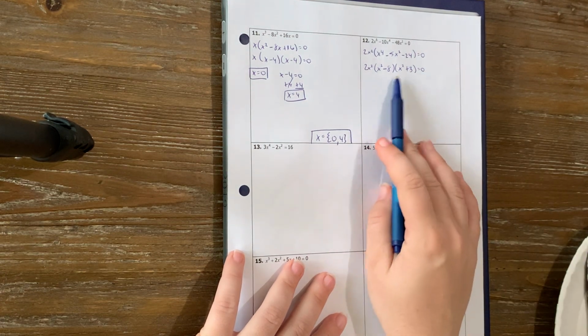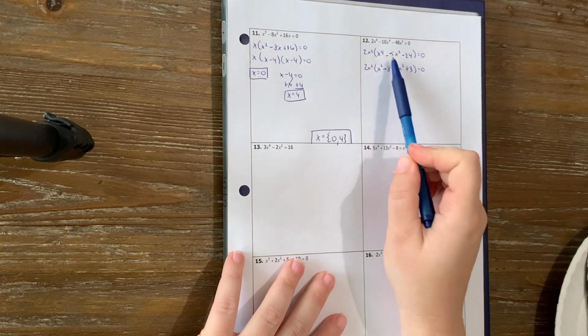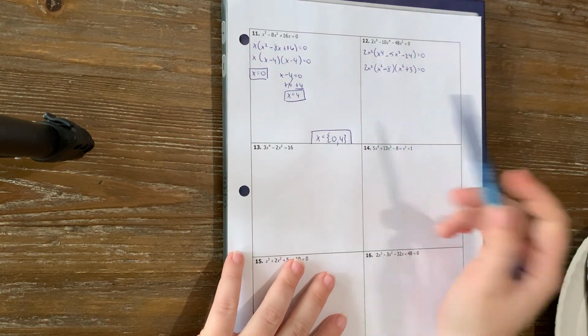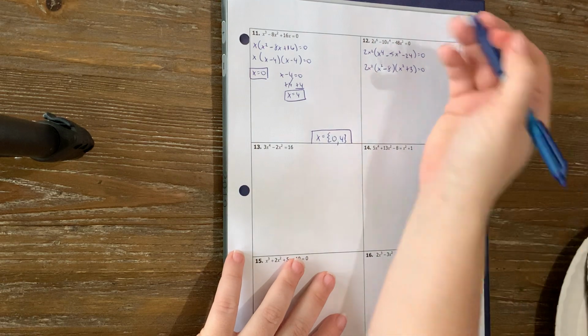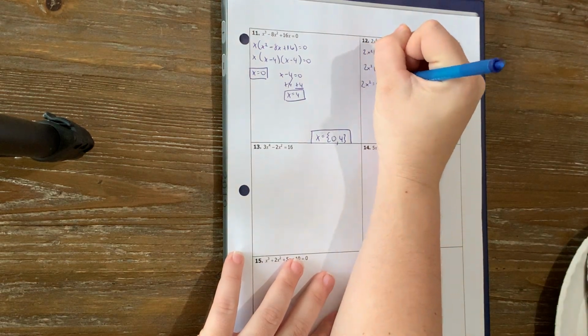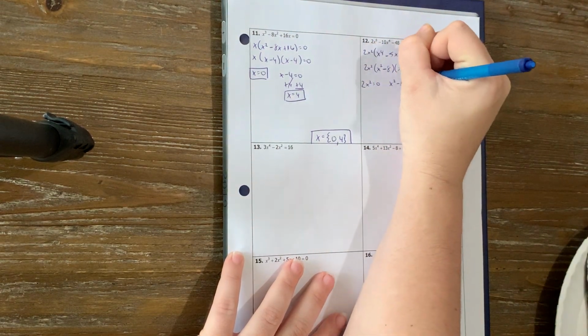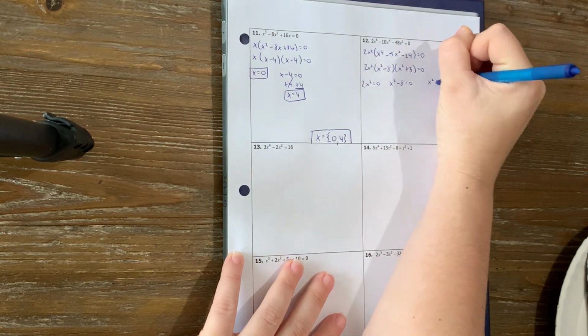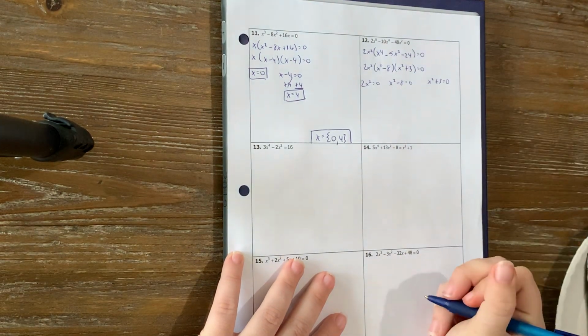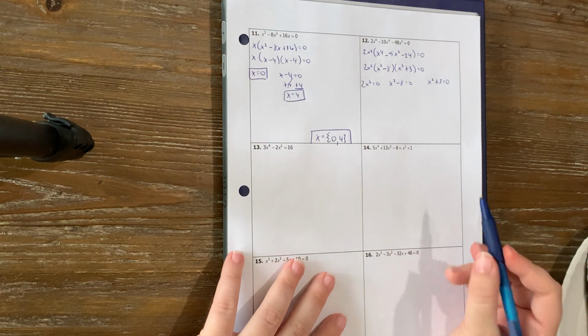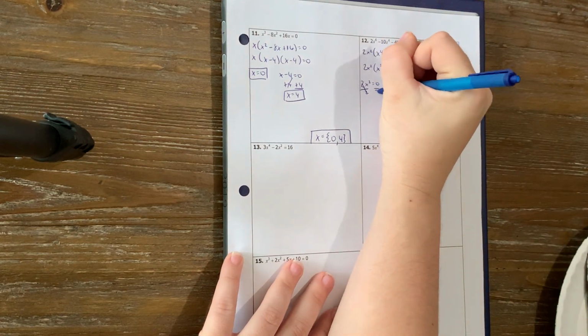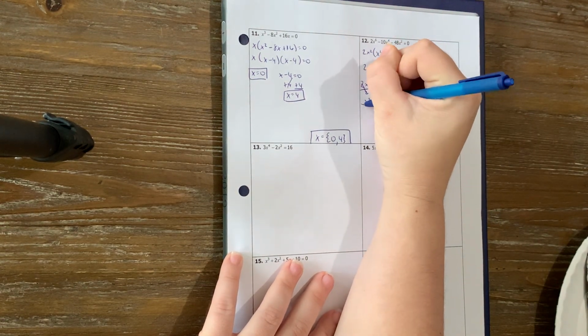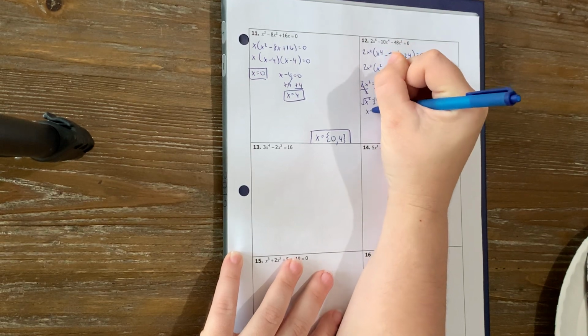Okay, can we simplify further? No, we cannot do the difference of squares with either of those. So now we're just going to set them equal to 0 and solve. So 2x squared equals 0, x squared minus 8 equals 0, x squared plus 3 equals 0. So 2x squared equals 0, divide by 2. x squared equals 0, take the square root, x equals 0.